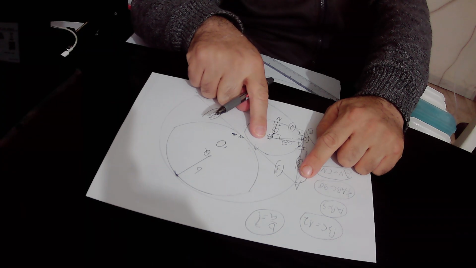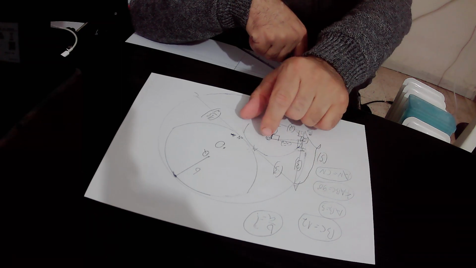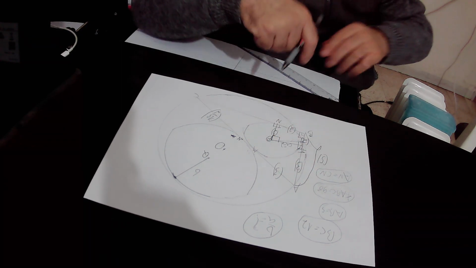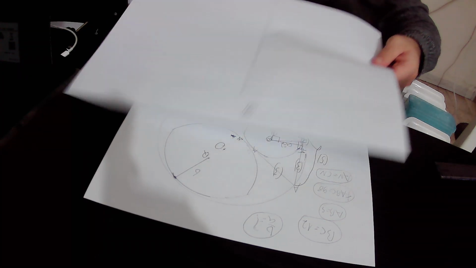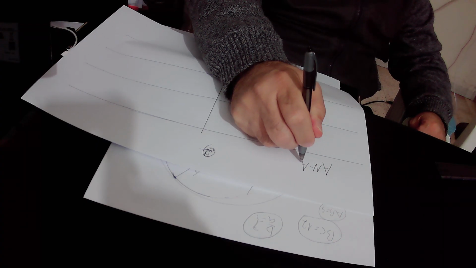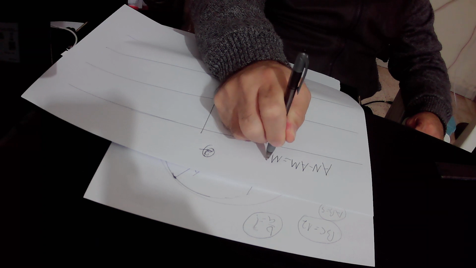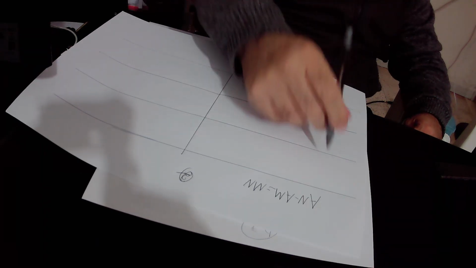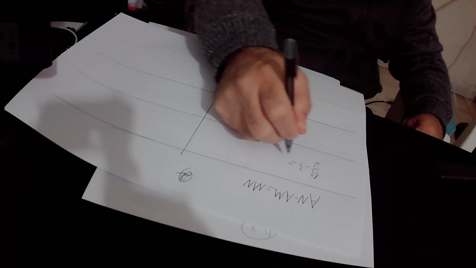AM equals 3, therefore AN minus AM equals MN. So I write it down. AN minus AM equals MN. AN is 13 over 2. AM is 3.